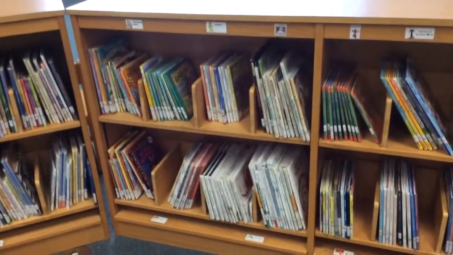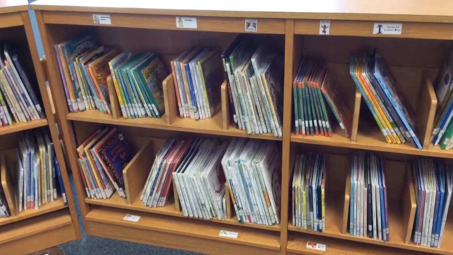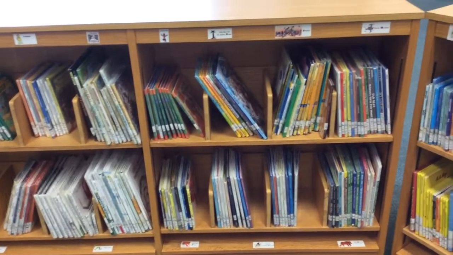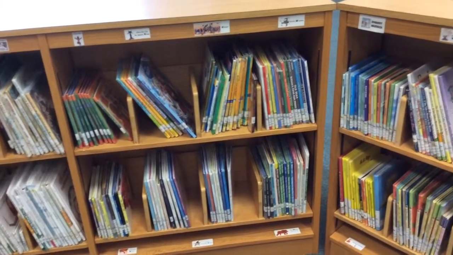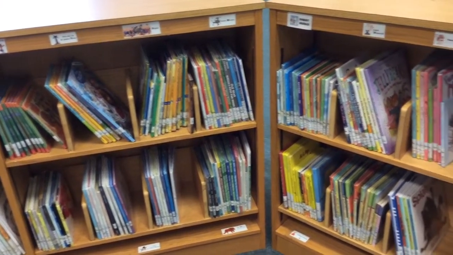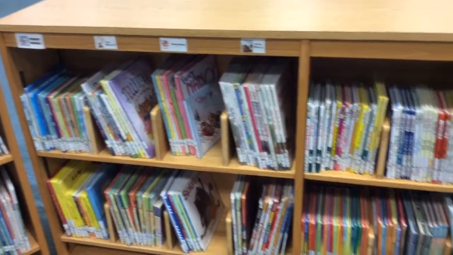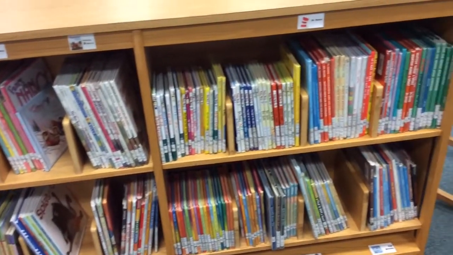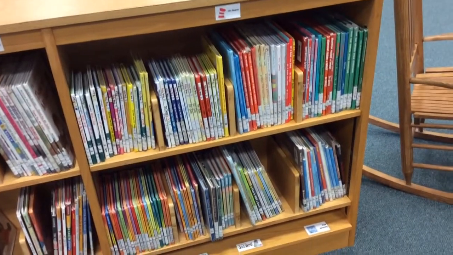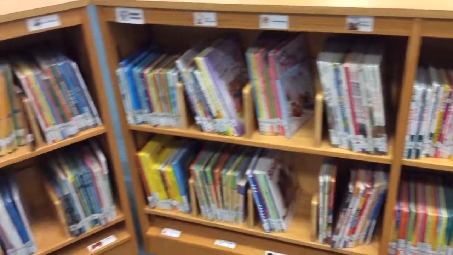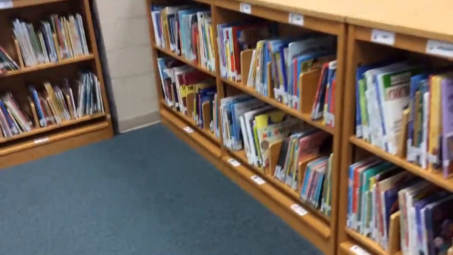We have the character corner, which consists of characters that the students typically look for and would recognize, as well as famous authors like Kevin Henkes, Bill Martin, Eric Carle, Jan Brett, and obviously Dr. Seuss. Mo Willems is there. So these are just ones that we feel the students will recognize and be on the hunt for. But if they're looking for something a little different, we have this section for them.